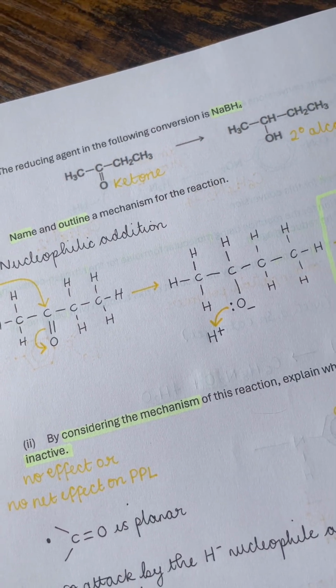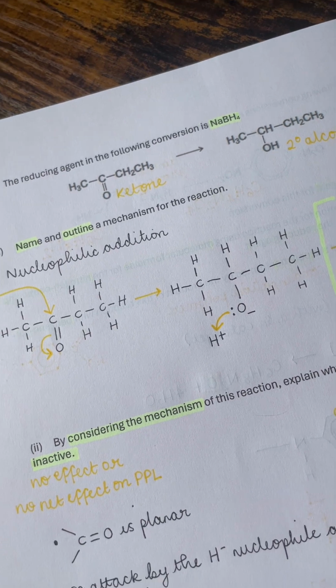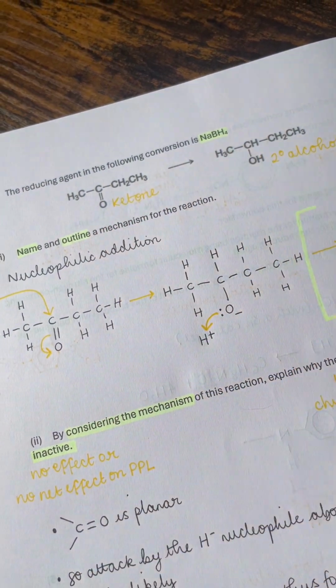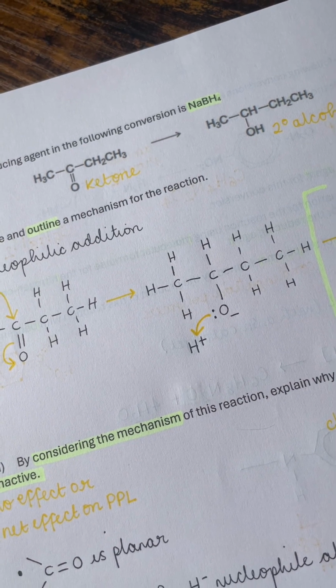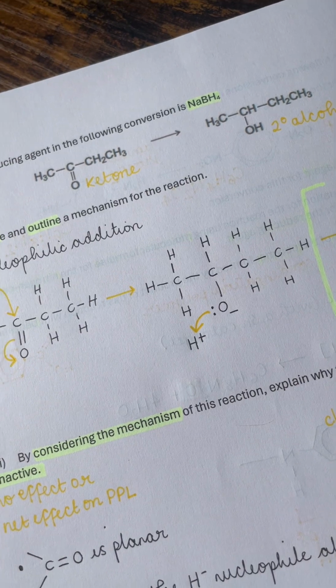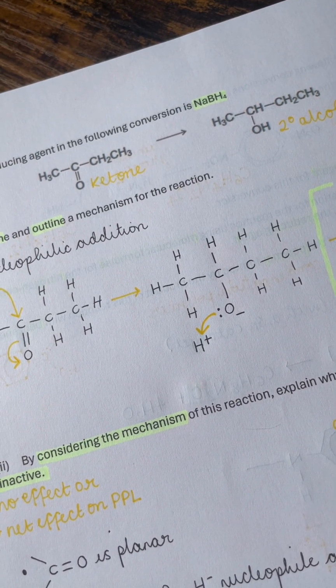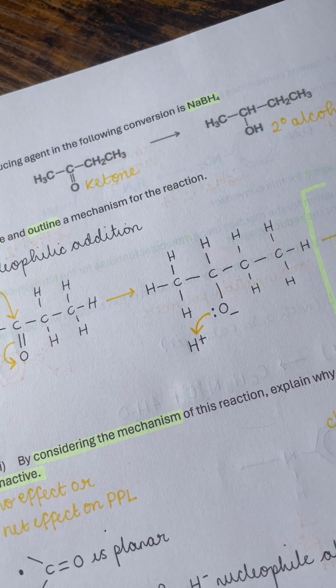So this is nucleophilic addition, and we need to be able to spot that. And if you're struggling, have a look at the difference between the reactant and the product. We have added a hydrogen onto the oxygen and a hydrogen onto that carbon. We have not taken anything away, so we've not substituted, we have not eliminated, we have added 2 atoms on, so it has to be addition.